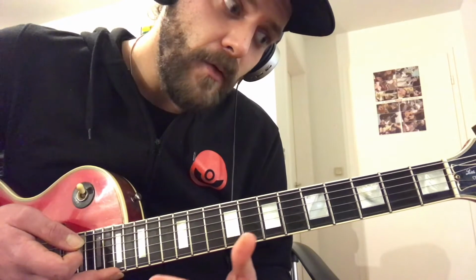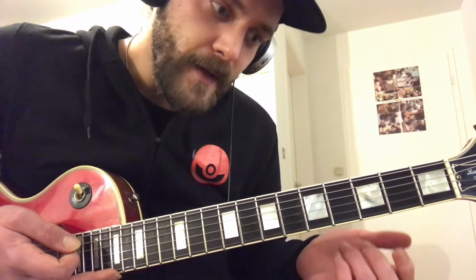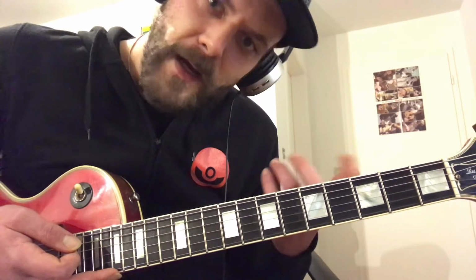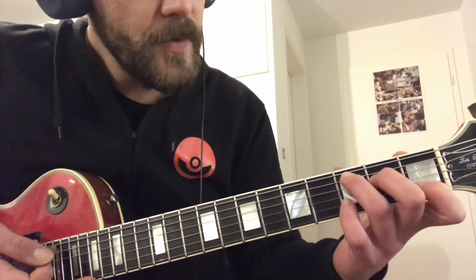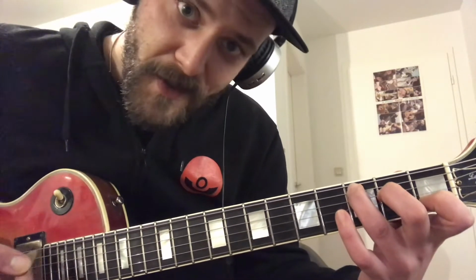So now what the CAGED system means is that I can play every major chord in one of these 5 shapes. And I want to explain this to you on a C major chord. So let's start. The first shape we know of a C major chord is the basic C major shape.